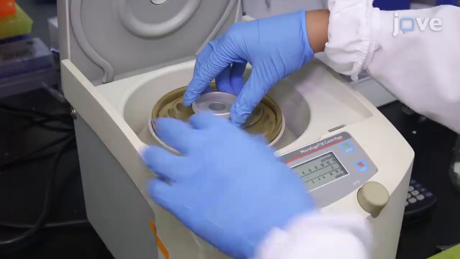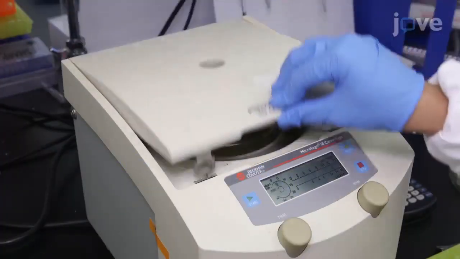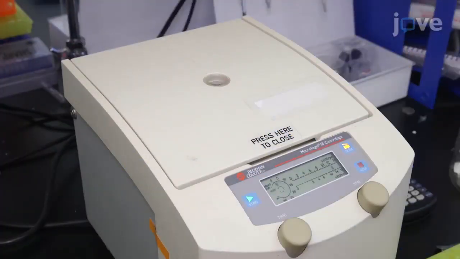This method could also be used to test soil, water, fecal samples, and more. Demonstrating the procedure will be Zuha Anwar and Samantha Regan, technicians from the lab.